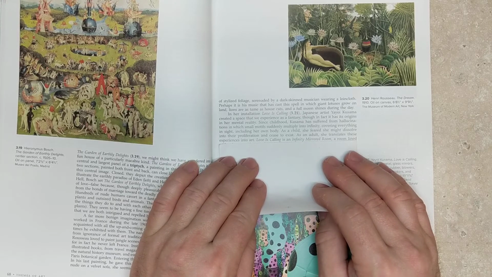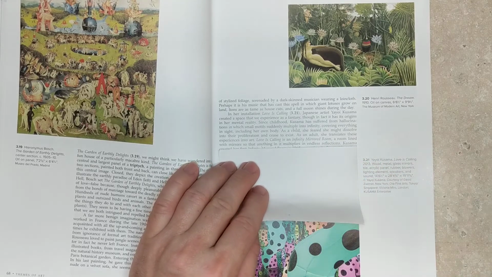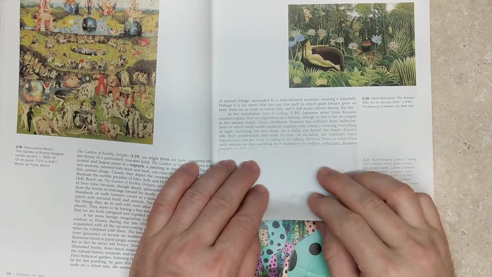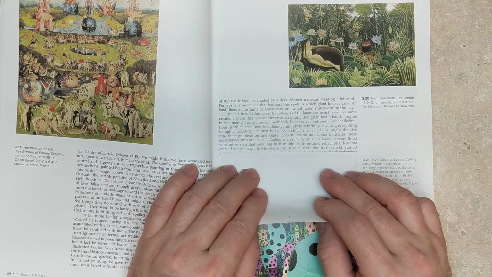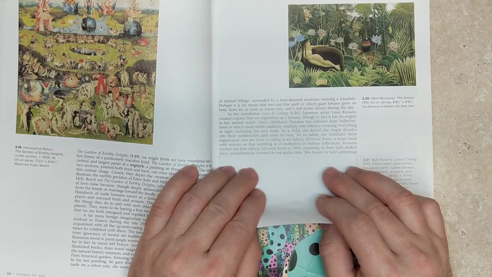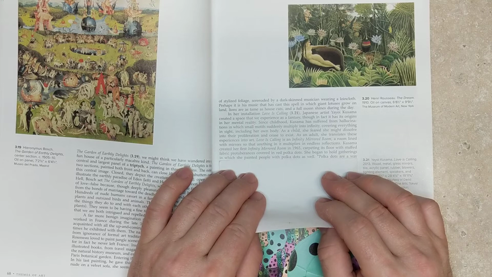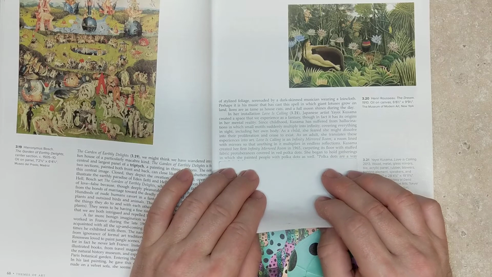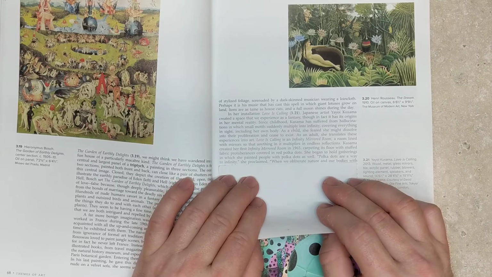Love Is Calling is an infinity mirrored room, a room lined with mirrors so that anything in it multiplies in endless reflections. Kusama created her first infinity mirror room in 1965, carpeting the floor with stuffed fabric protuberances covered in red polka dots. She began to hold gatherings in which she painted people with polka dots as well. Polka dots are a way to infinity, she proclaimed.